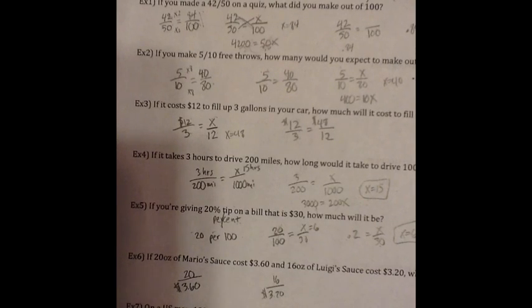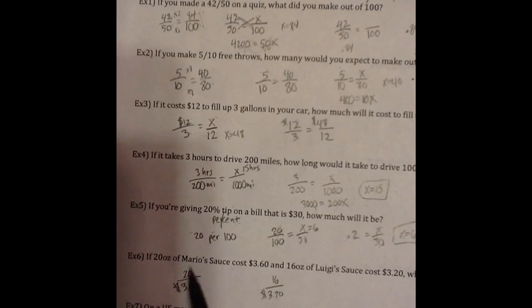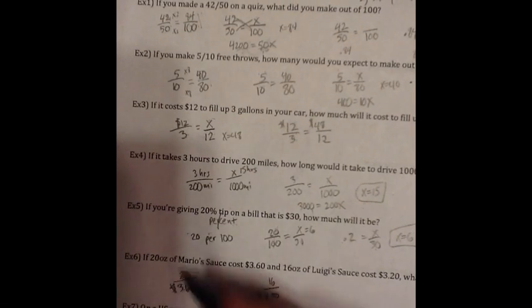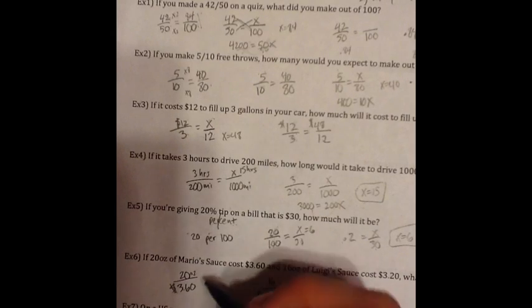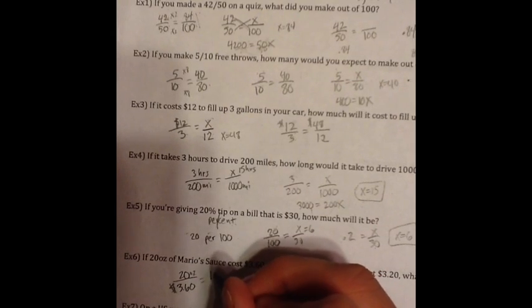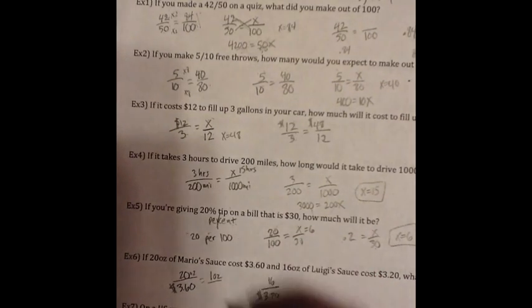Well, here this is a slightly different problem, but it's still a proportion problem. We want to know the unit price, and grocery stores now have where they write the unit price for you to help you out. But this is what they're doing. Saying, okay, well, 20 ounces out of 360 is how much is that costing per 1 ounce?